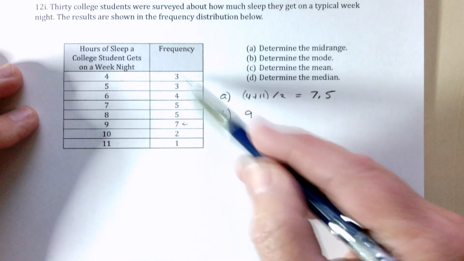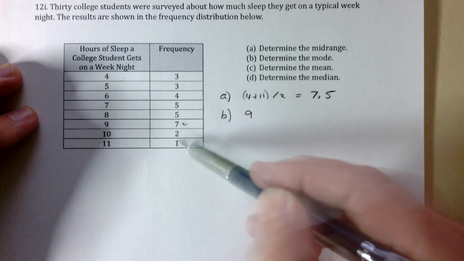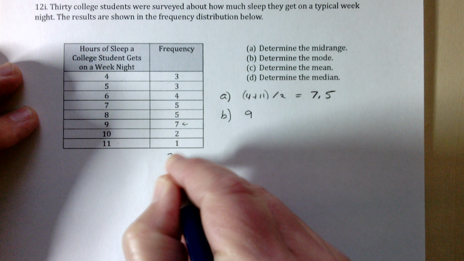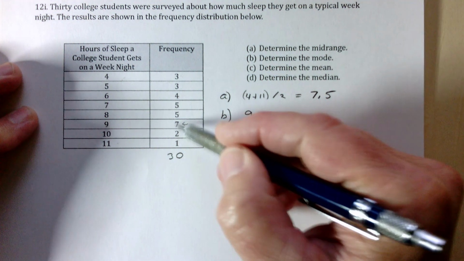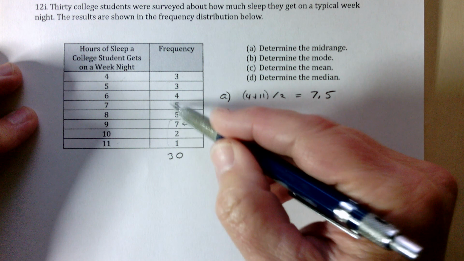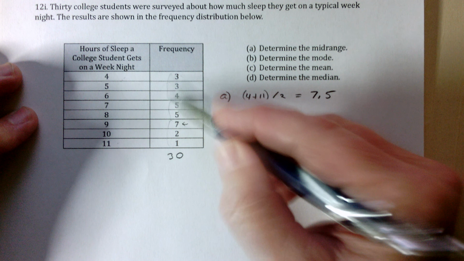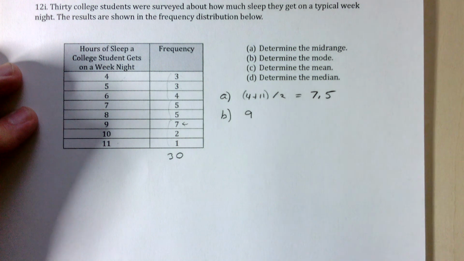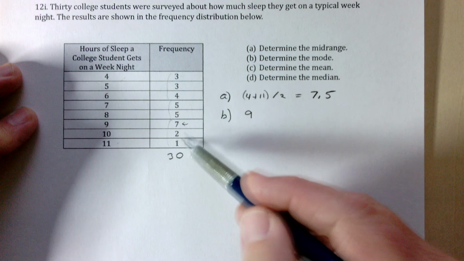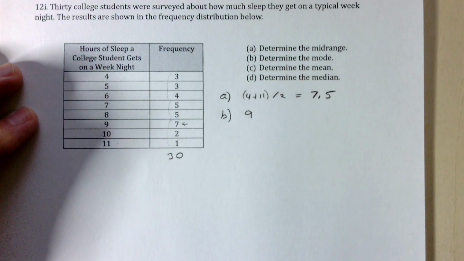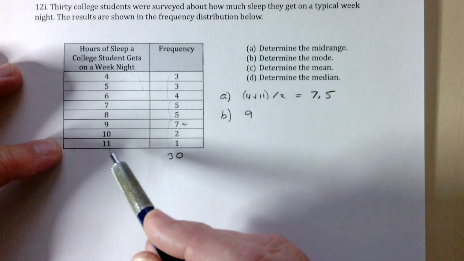So if we add up all these numbers, we should get a total of 30. Okay, and we do. You can see right here, that's 10 right there, that's 20, and then another 10 there, that's 30. So that matches up with the question. There were 30 responses, they're broken out here. But we can't just add these up and divide by 30. That's not going to get the number we want.